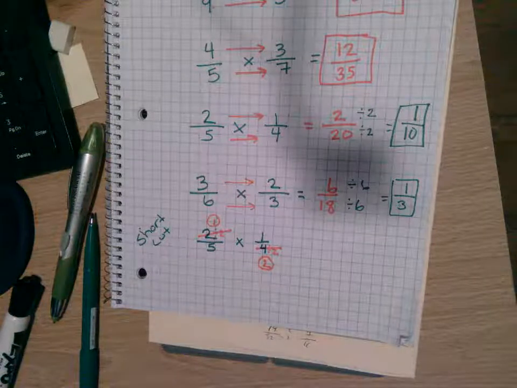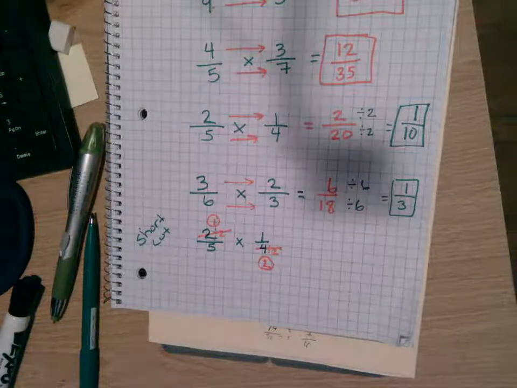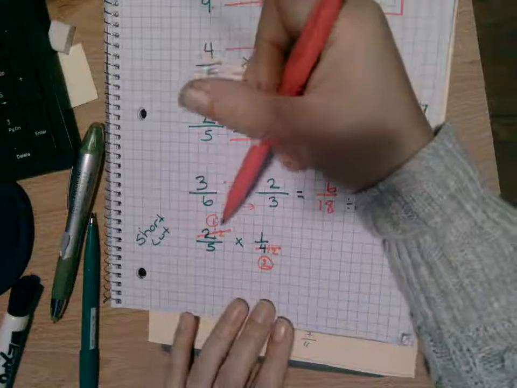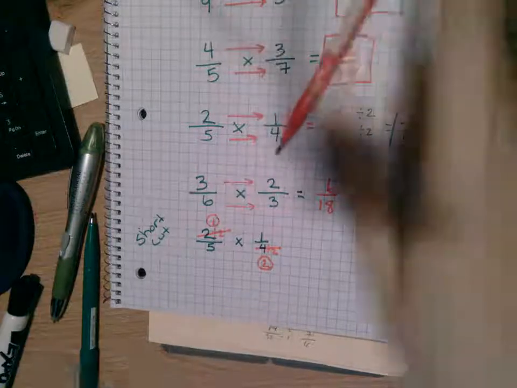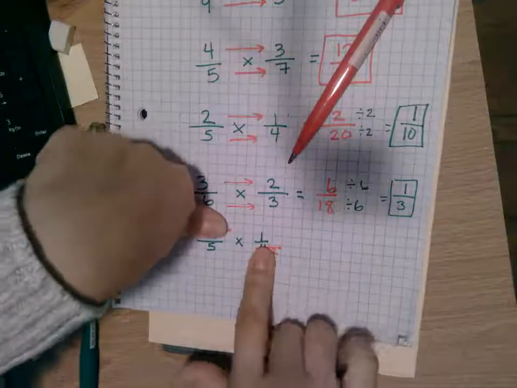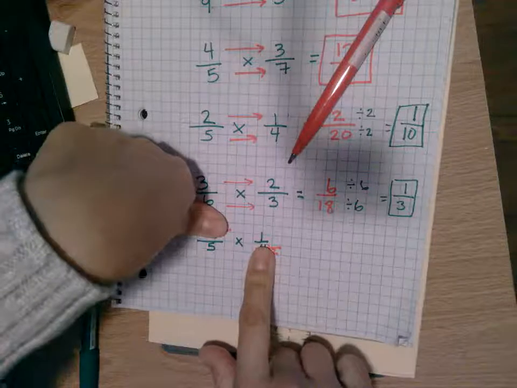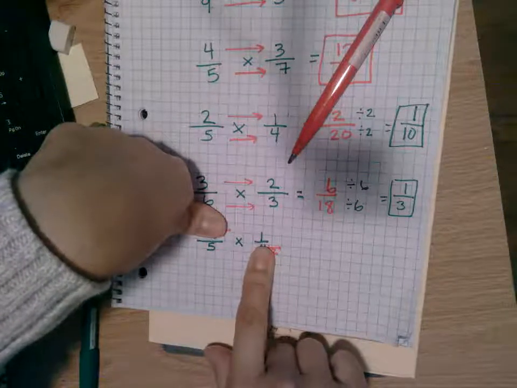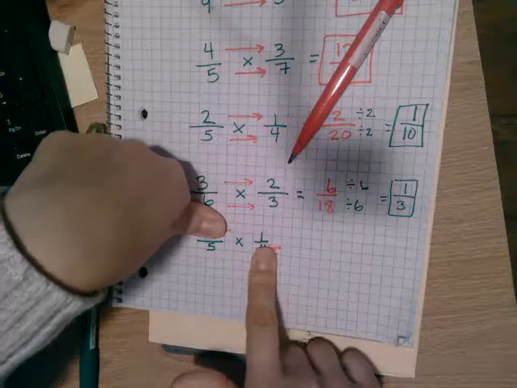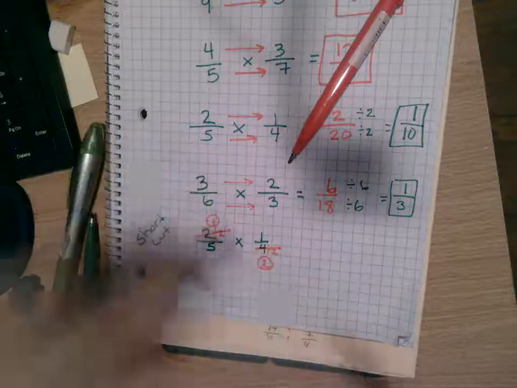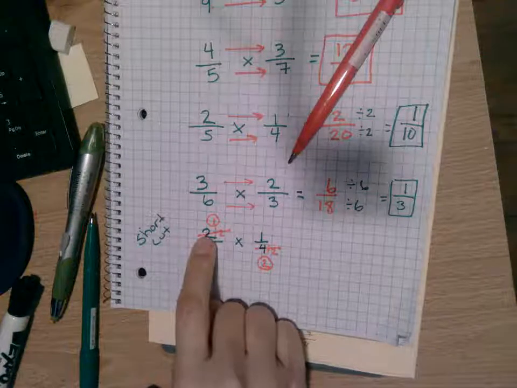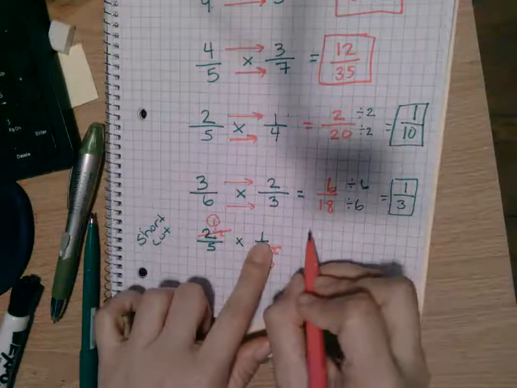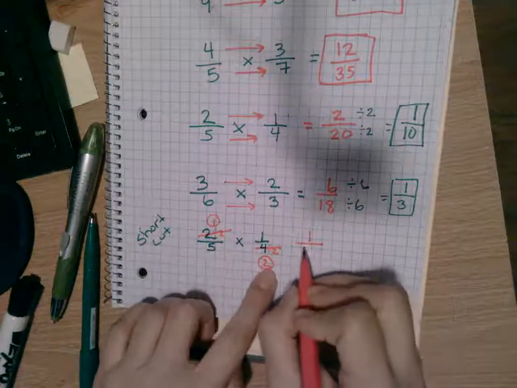So what I did is I simplified before I multiply. The benefits of that is you deal with smaller numbers. Otherwise you end up dealing with huge numbers. So now I'm going to multiply. Oh, then I check my other corners. 1 and 5. Is there anything I can divide 1 and 5 by? No. I mean, I can divide by 1, but that doesn't change anything, right? So those stay the same. So now, instead of multiplying 2 times 1, I'm going to multiply by 1. 1 times 1 is 1, and 5 times 2 is 10.